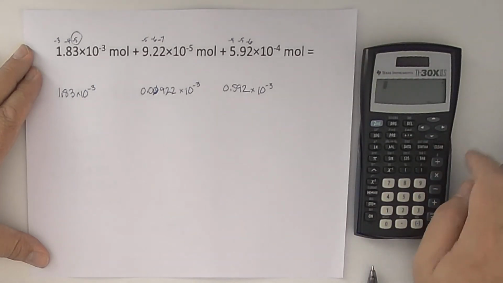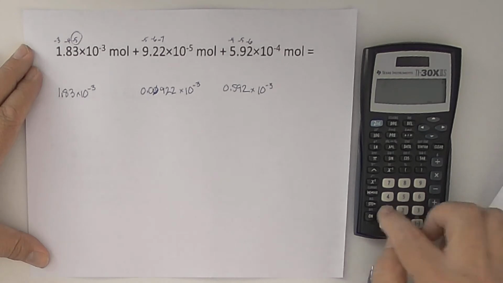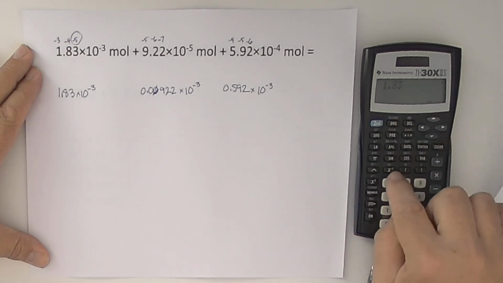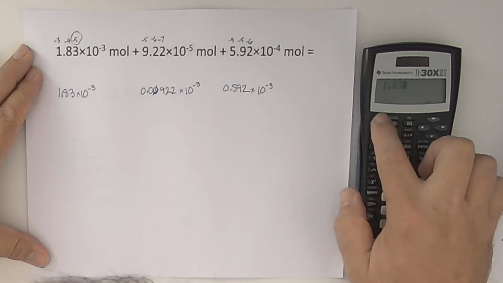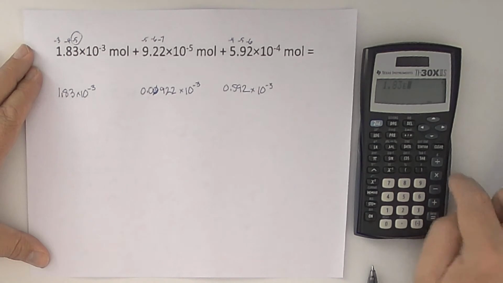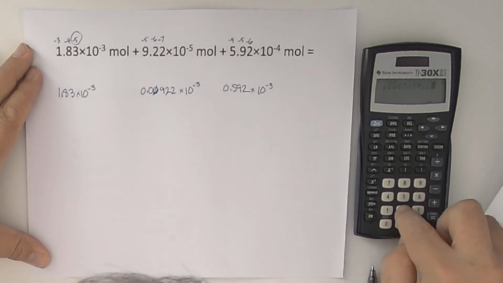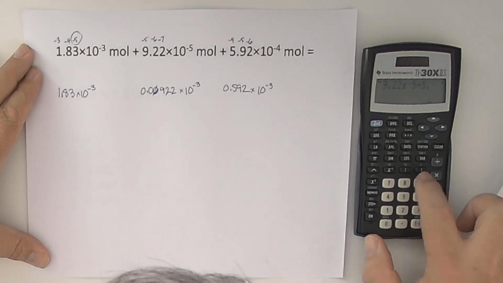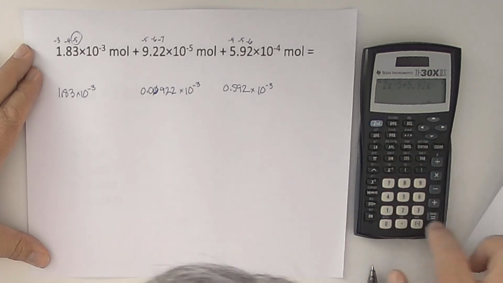And so if I come over to my calculator, I have 1.83, and don't write out times 10 to the something. Use your exponential notation key. In my case, it's second, and that EE there. And then I put in not minus the negative 3. And I'm going to add 9.22 times 10 to the negative 5 and 5.92 times 10 to the negative 4.